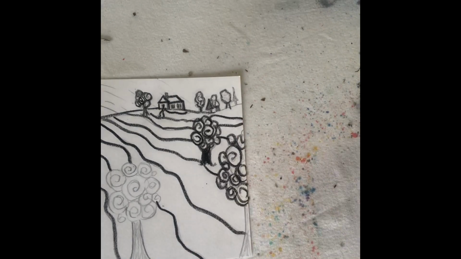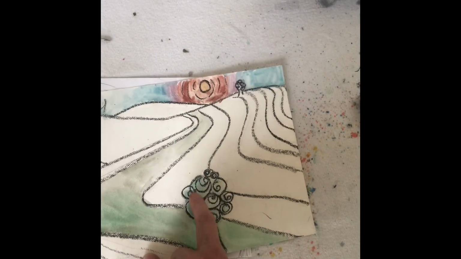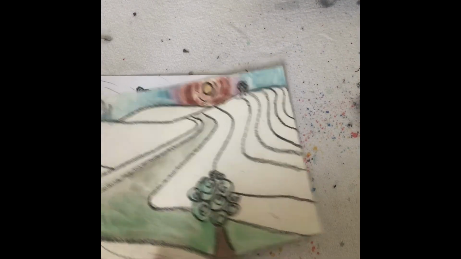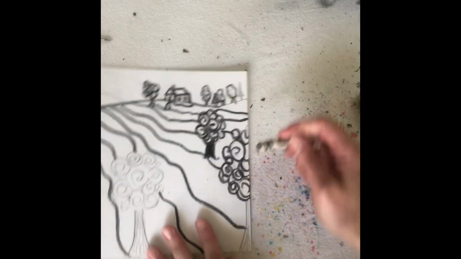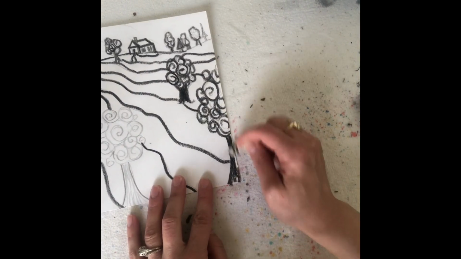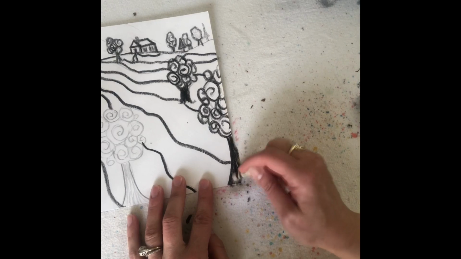It pops right through. You can see right here, I painted all over this and the black crayon just came right through. I didn't have to worry about it covering the crayon. So here I'm gonna fill this all in. Let's finish this piece in fast motion.